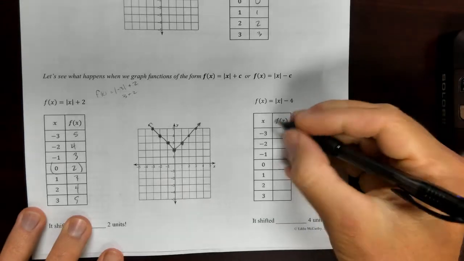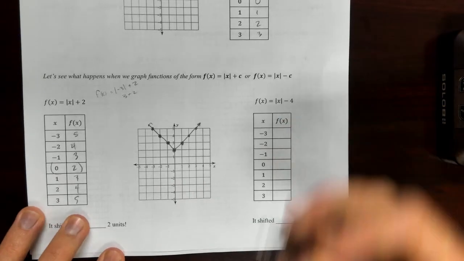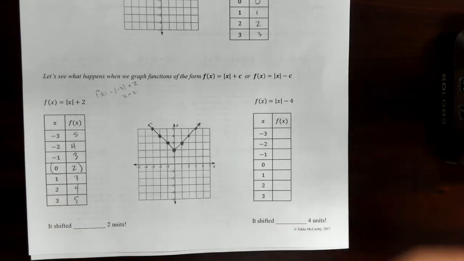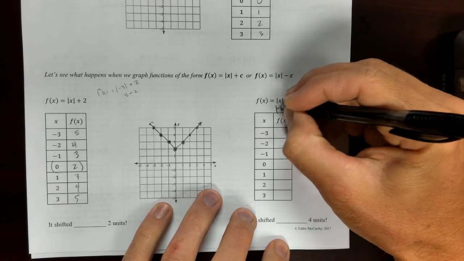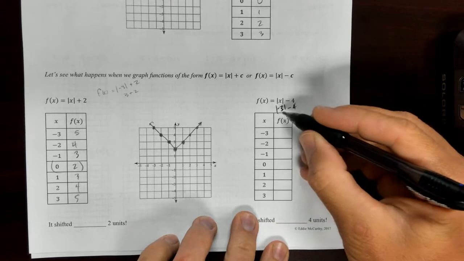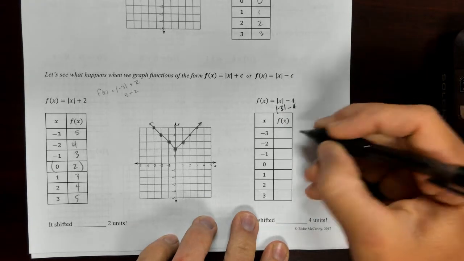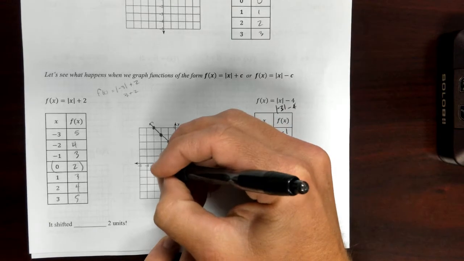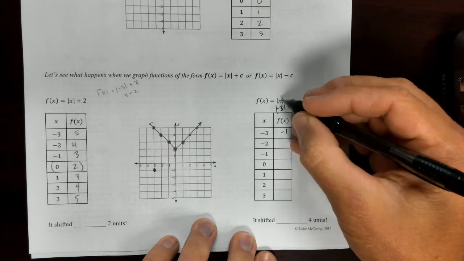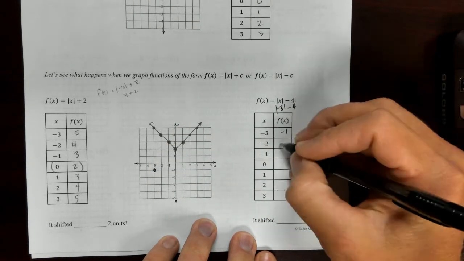Alright, so now here we go. I'm going to plug in negative 3. So the absolute value of negative 3 and then minus 4. Absolute value of negative 3 is a positive 3. 3 minus 4 is, you guessed it, negative 1. So I'm going to plot negative 3, negative 1. There it is. Plug in negative 2, you get positive 2. 2 minus 4 is a negative 2.